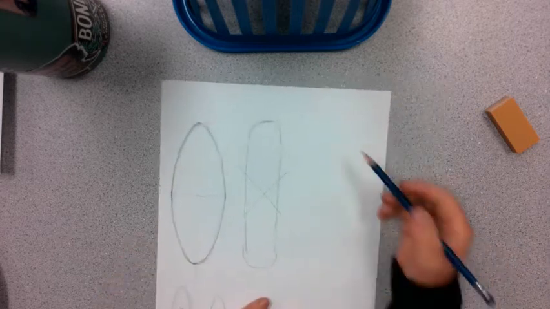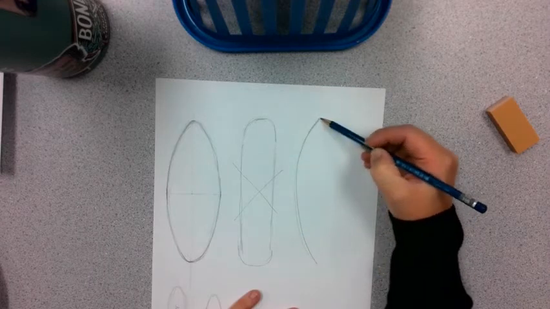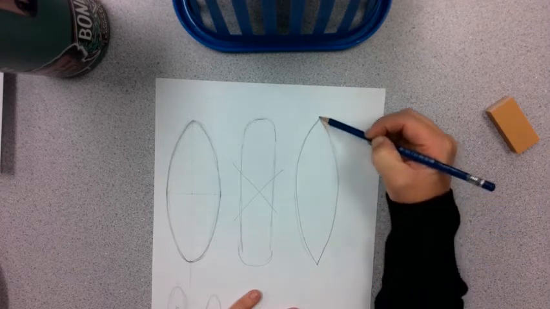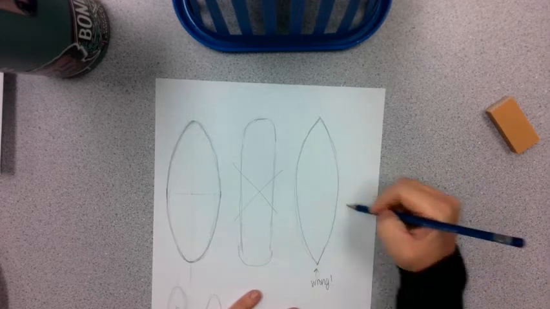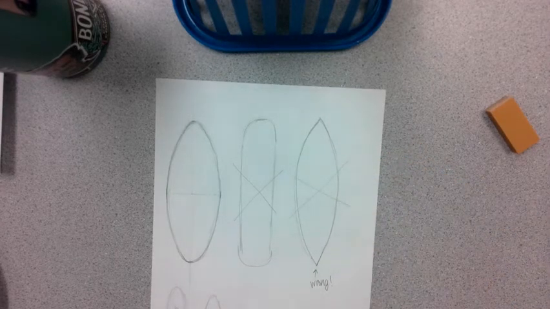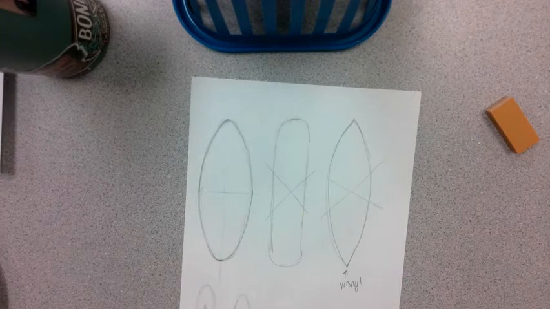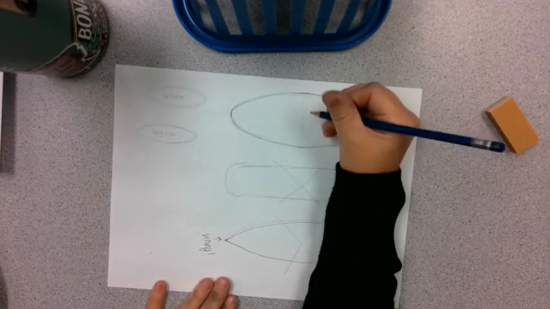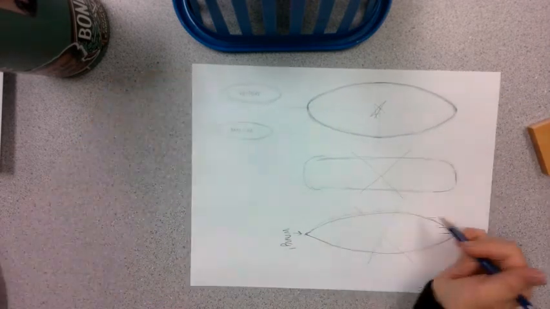The other thing that it is not, and this is a very common misconception, is that it comes to a point on the ends. Wrong. We do not want points on the ends of our ellipses, okay? An ellipse looks like it comes to a point, but it always just slightly curves at that point. It doesn't come to a really tight point like that. All right, now that I've talked to you about what an ellipse is, we like that one, not that, not that. We can continue practicing our techniques.